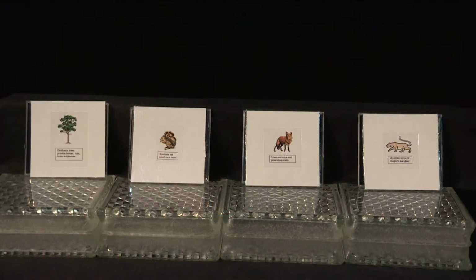We began with a producer. In this case, it's a tree. Now we have our primary consumer, a squirrel. It eats the nuts produced by the tree. Now, the squirrel is eaten by the fox in this food chain.